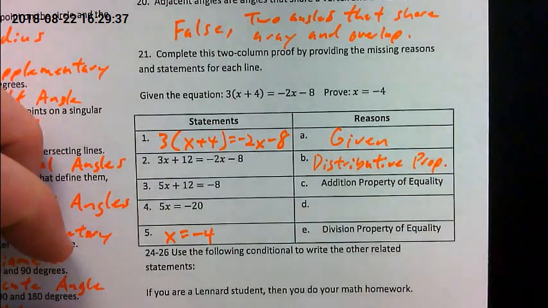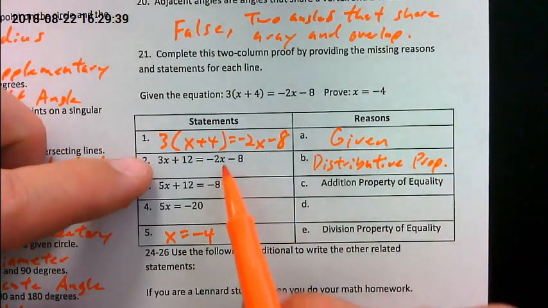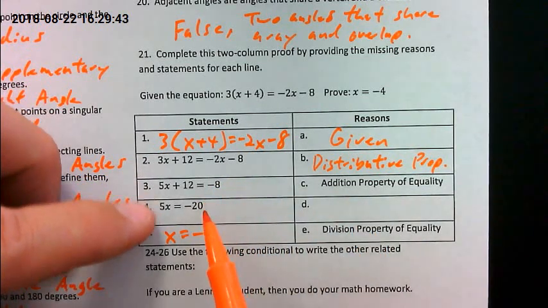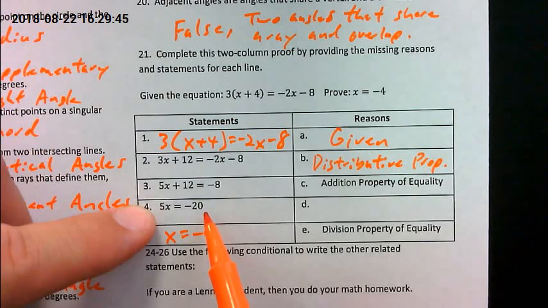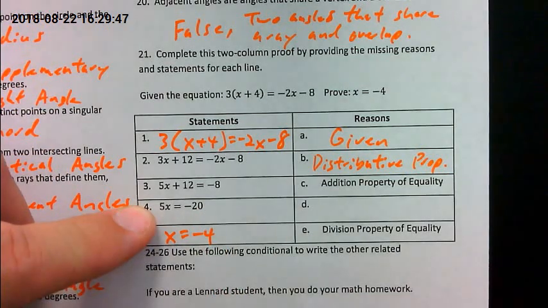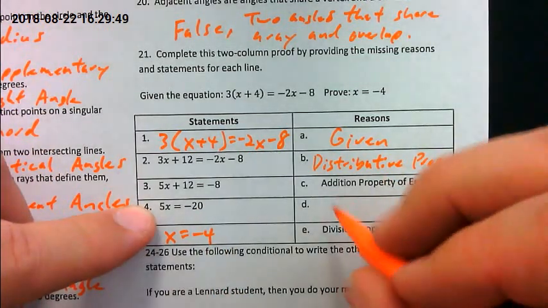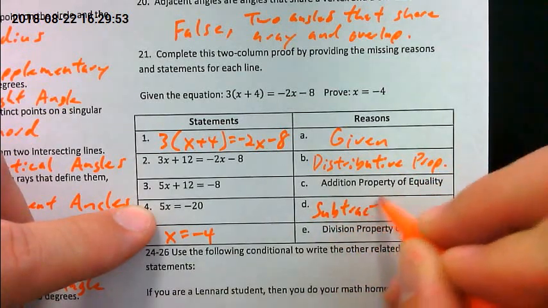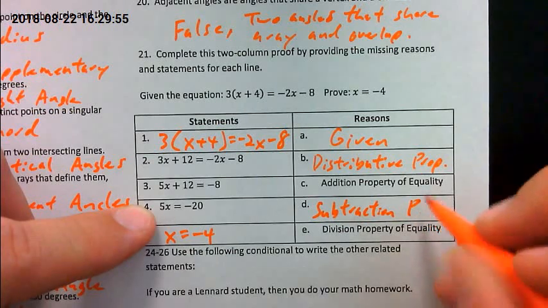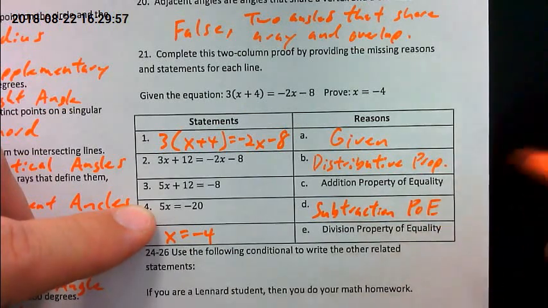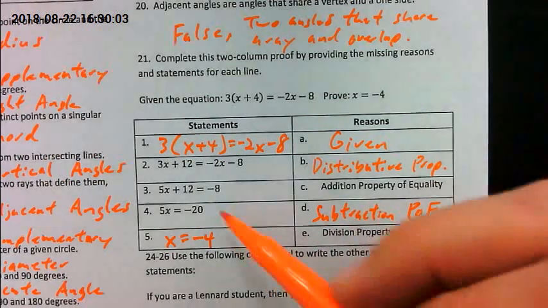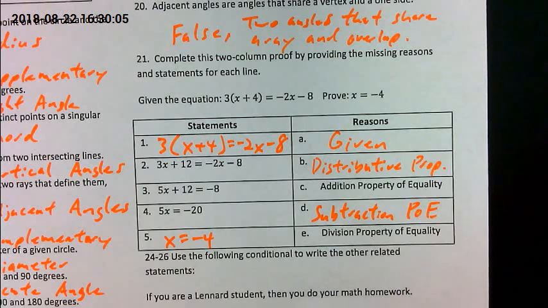So distributive property. Now, from here to here, it was addition. And then from here to here, what actually happened? Subtraction, yeah. So, subtraction property of equality. And then finally, the last one they already had written in is our division.